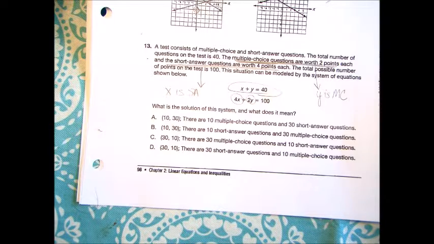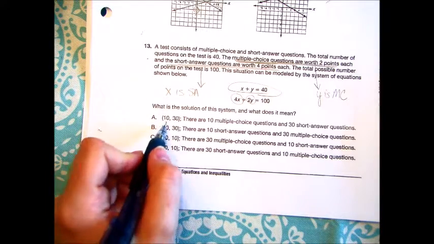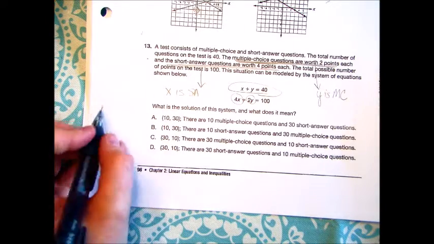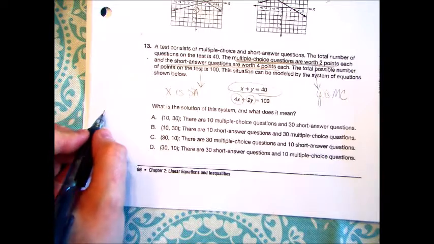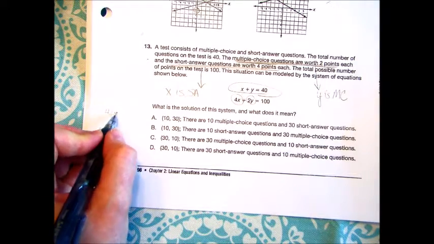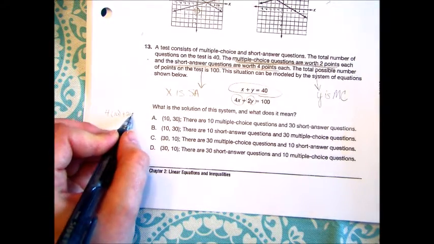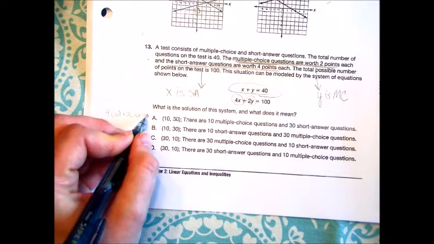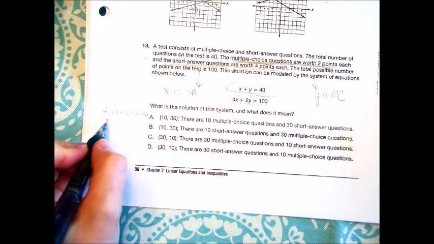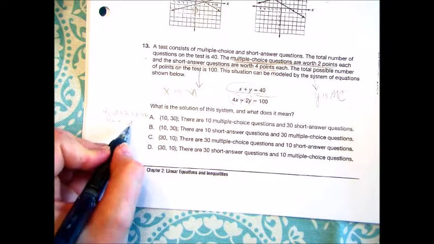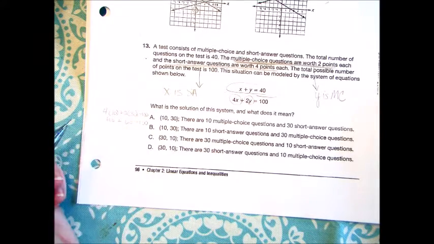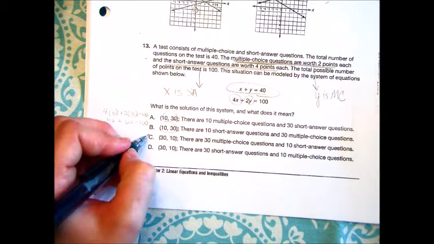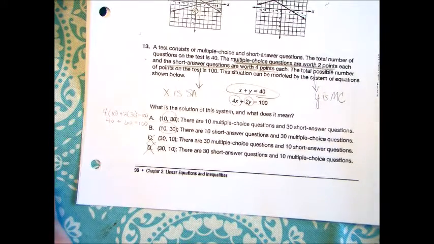So 10, 30. Well, no matter what, A, B, C, and D, 10 and 30 is right on the first equation. But let's plug 10 in for x and 30 in for y and see if A is right. So is 4 times 10 plus 2 times 30 equal to 100? Well, that would be 40 plus 60 equals 100. I do know that 10, 30 is a solution. If you tried plugging in 30, 10, it would not be a solution.